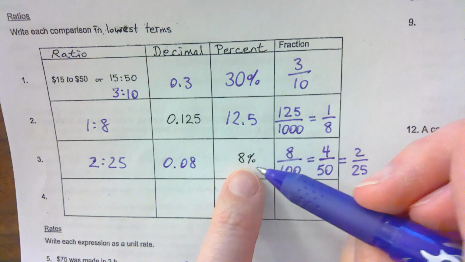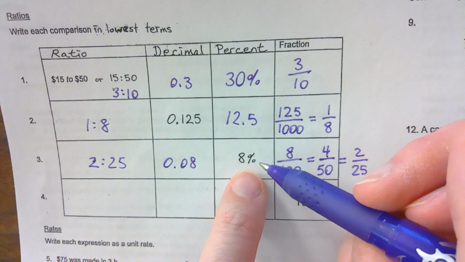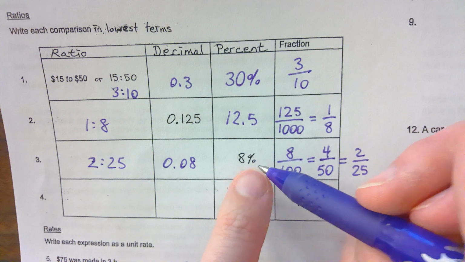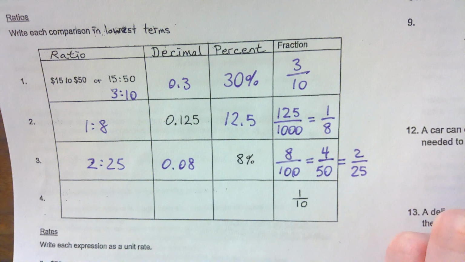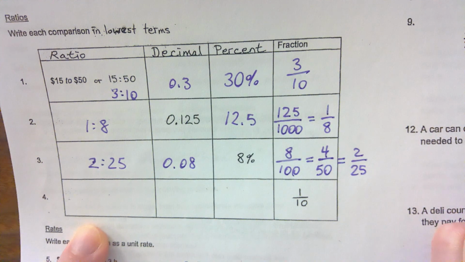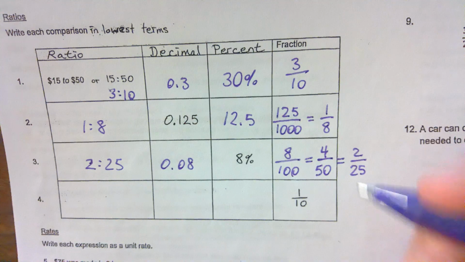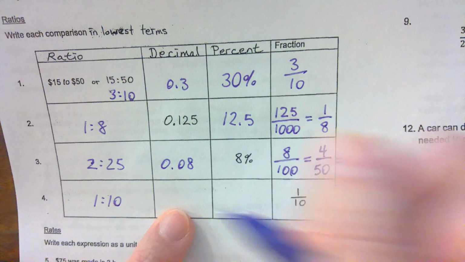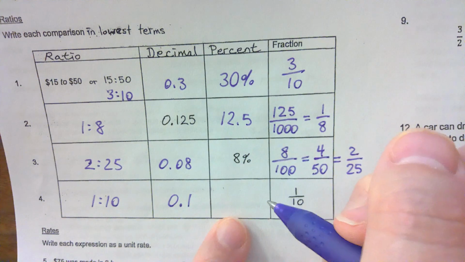Okay, so remember our very first lesson? I actually did this exact example, 80% and 8%. A lot of people mix those up, so make sure you don't get tricked. Okay, this last row, who has the answer for me? Yancy? Ratio of 1 to 10. Yep. And then that's my 0.1. And then 2%. Good.